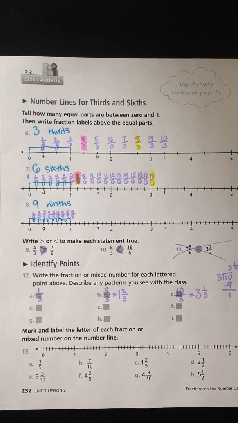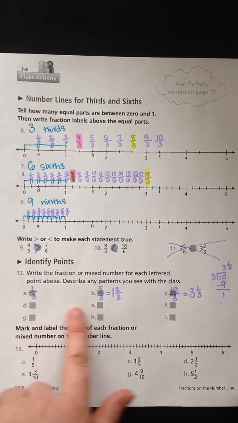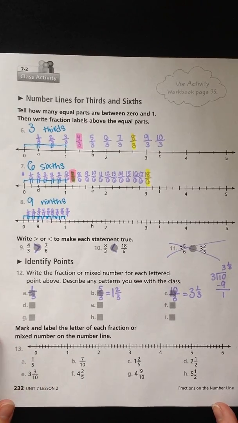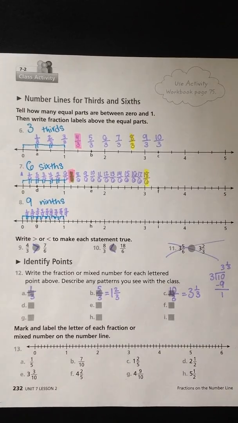All right, so if you want some practice, you could stop the video right there and figure out the rest of these on your own. I'm actually not going to do them right now, but that would probably be a good idea for you to just try to figure out if you could solve for those points and find out what fractions they are.